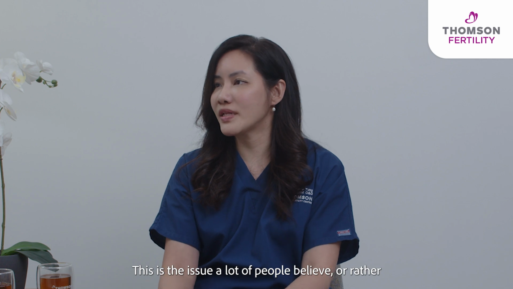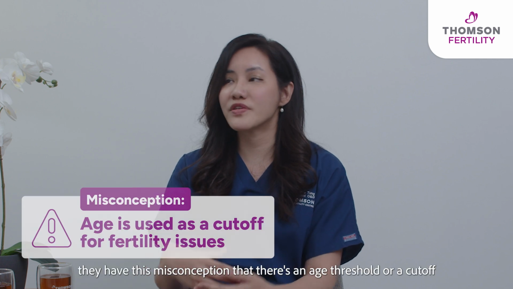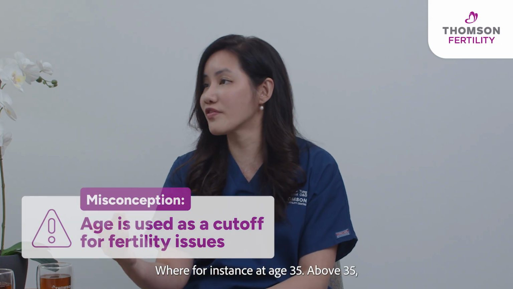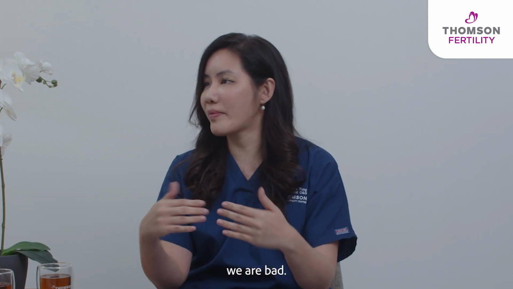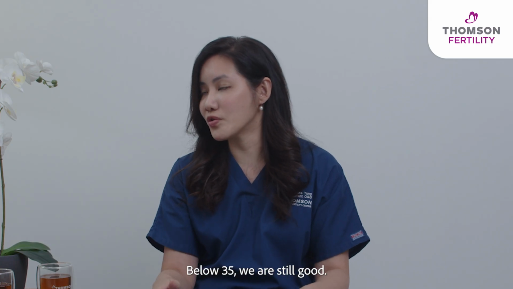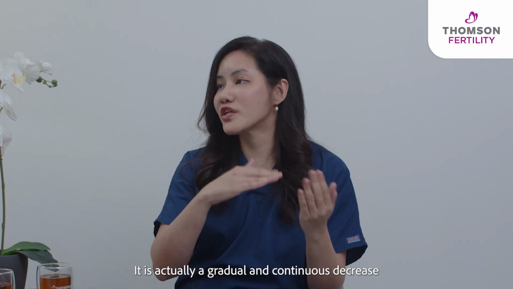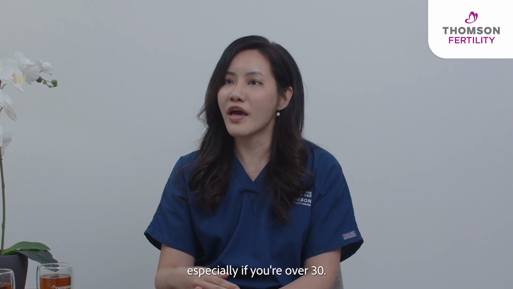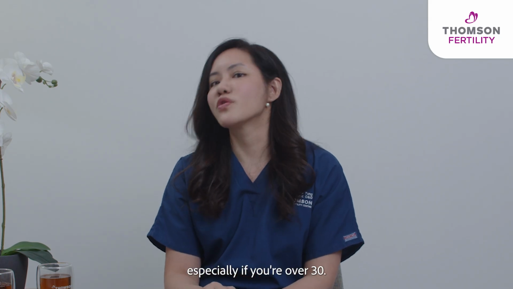So this is the issue. A lot of people have this misconception that there's an age threshold or a cutoff where, for instance, above 35, we are bad, below 35, we are still good. But that is not true. It is actually a gradual and continuous decrease, especially if you're over 30.